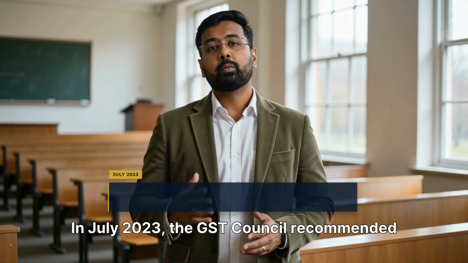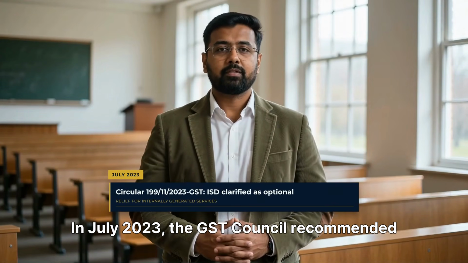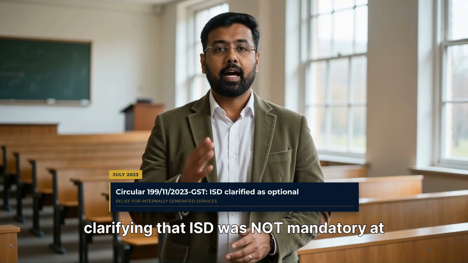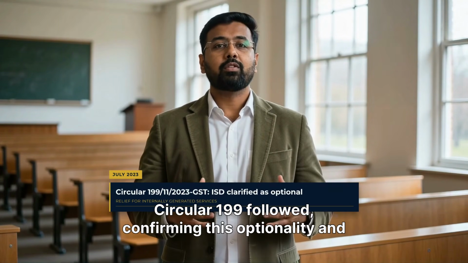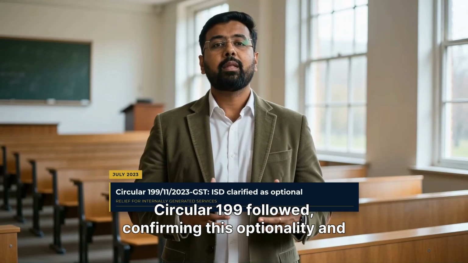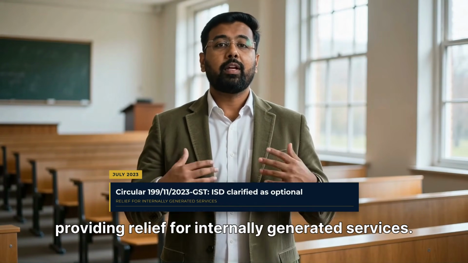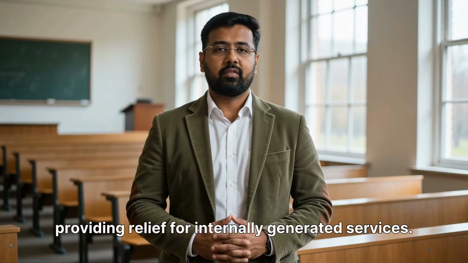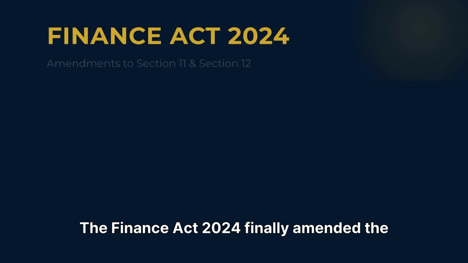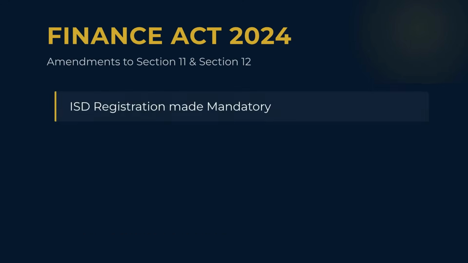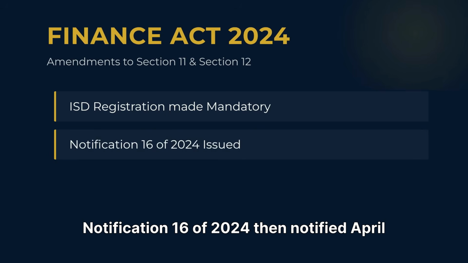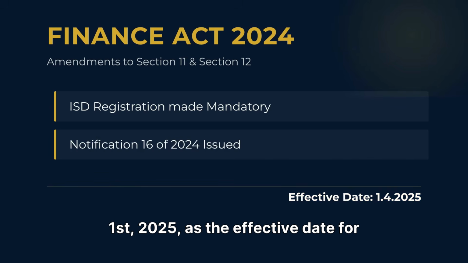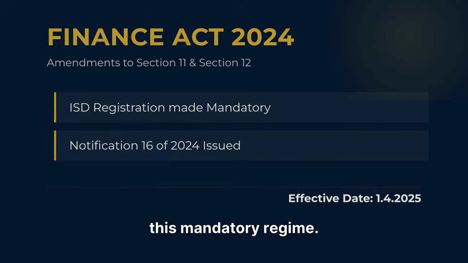In July 2023, the GST Council recommended clarifying that ISD was not mandatory at the time. Circular 199 followed, confirming this optionality and providing relief for internally generated services. The Finance Act 2024 finally amended the law to make ISD mandatory. Notification 16 of 2024 then notified April 1st, 2025 as the effective date for this mandatory regime.